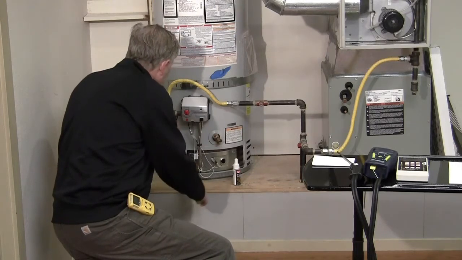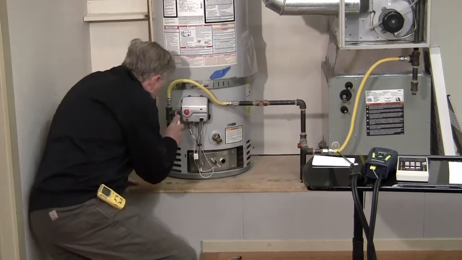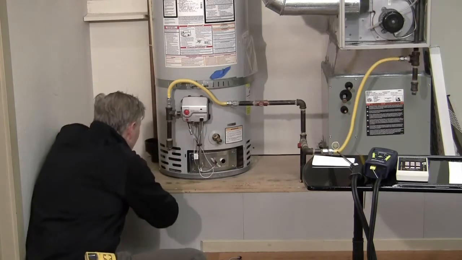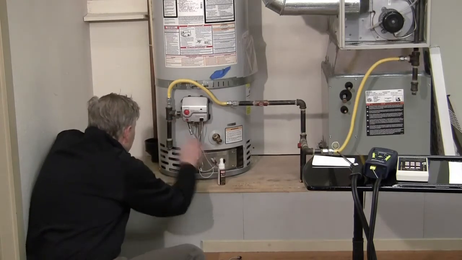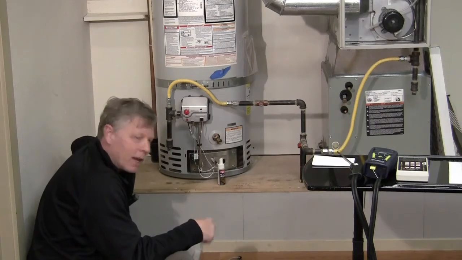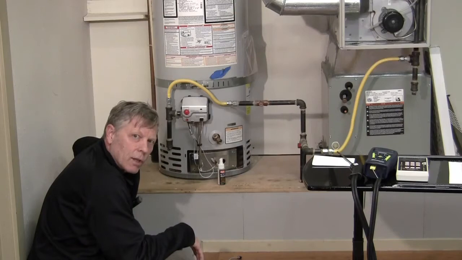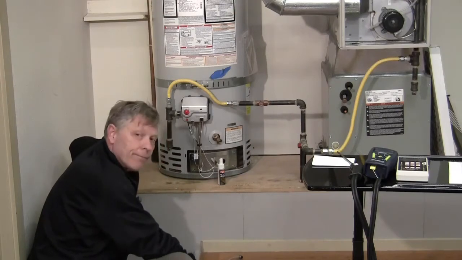Probably like that. And then I would use some leak detector fluid and check for bubbles, and I don't see any there, so I think we're okay with that. Even though that alerted, the bubble solution tells us whether we have a leak or not.